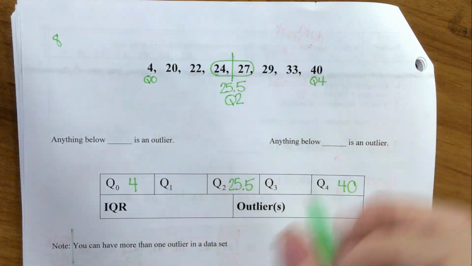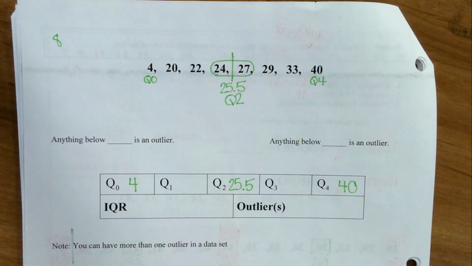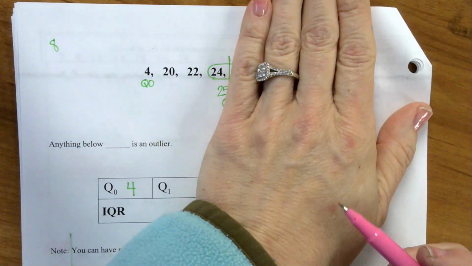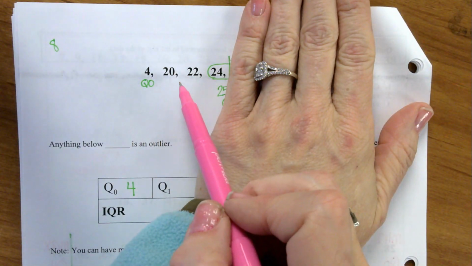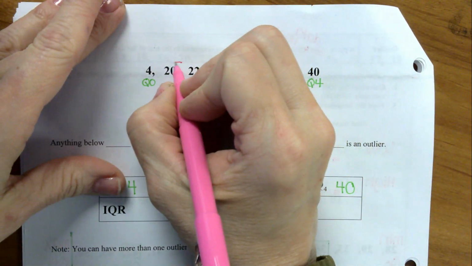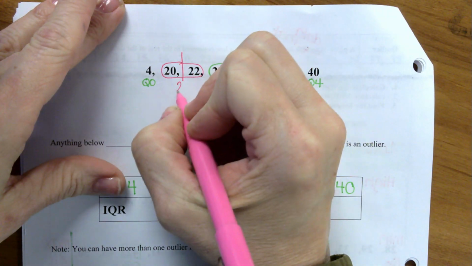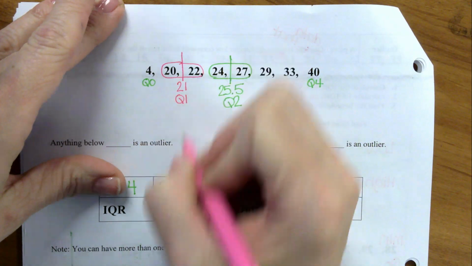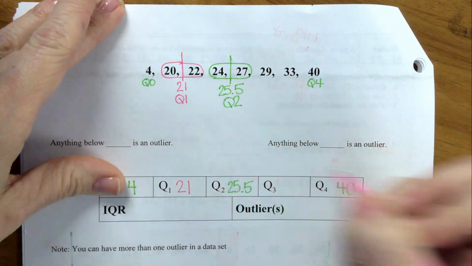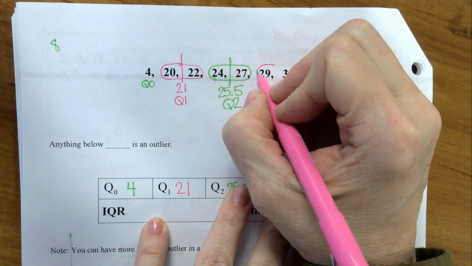25.5. All right, let's go find Q1 and Q3. I need the middle of these two numbers right here. Yeah. So right there in the middle, 21. And then obviously we would do the same up here.